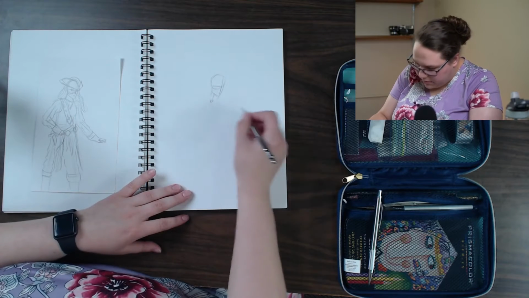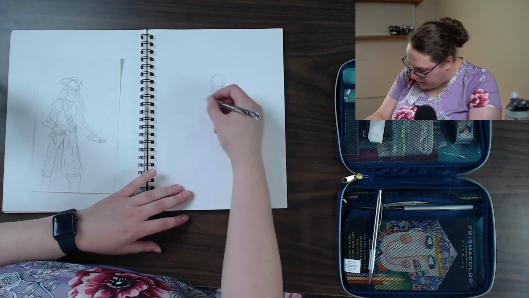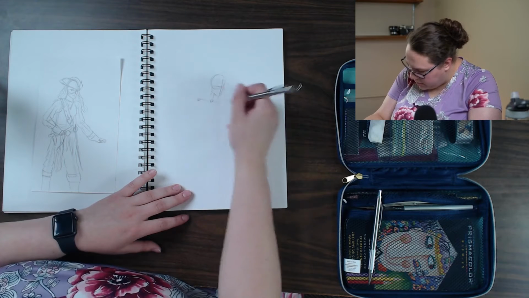And I'm just going to build the skeletal structure so we know where to put the shapes.